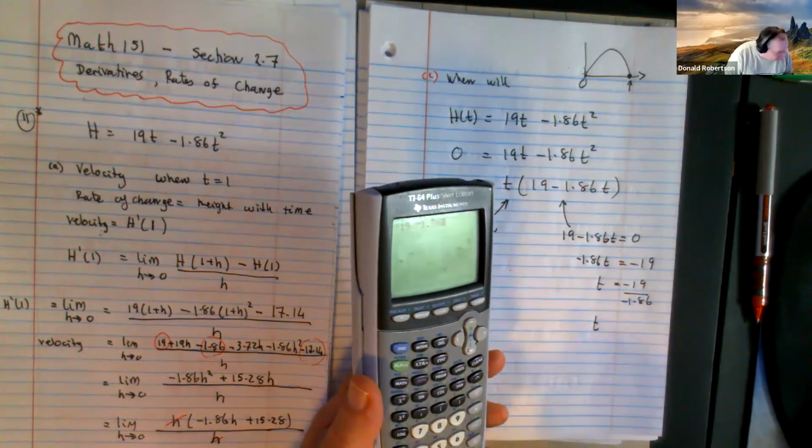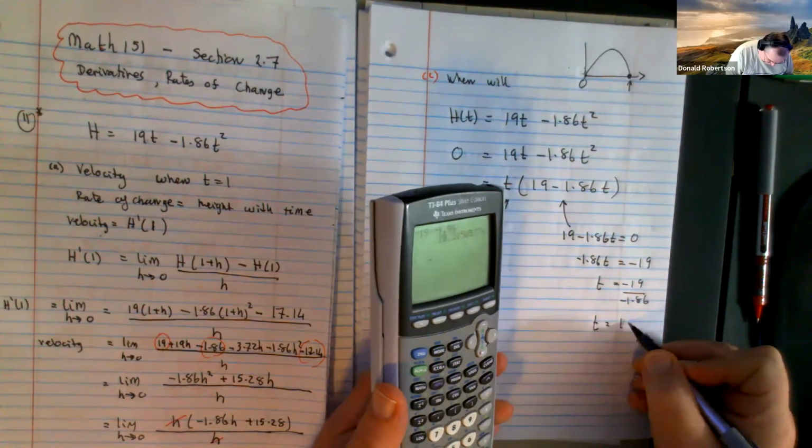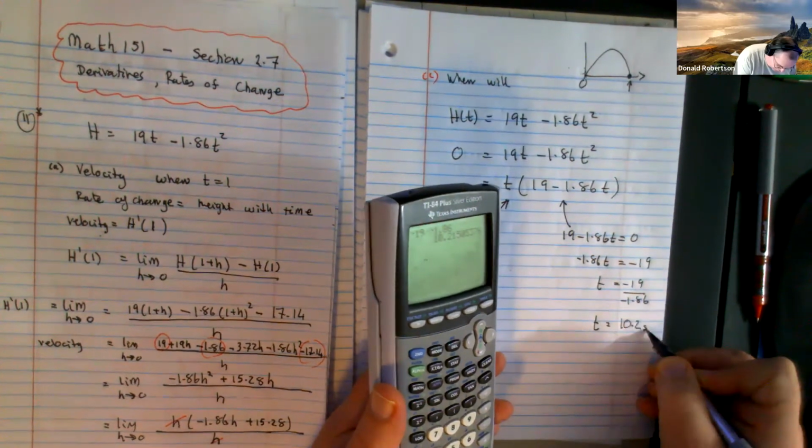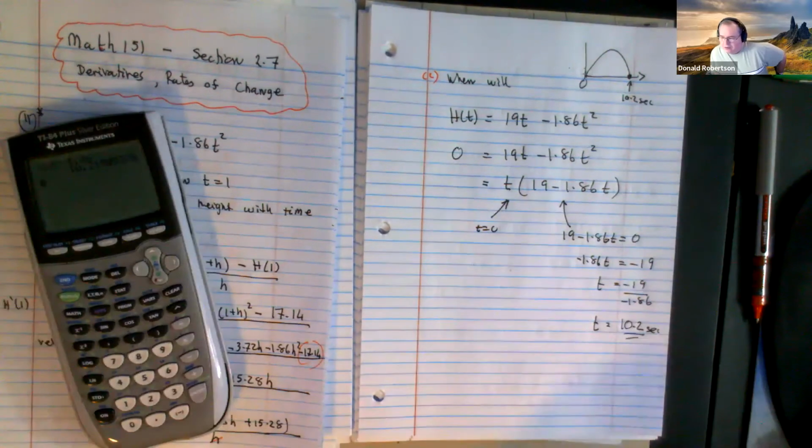You will get approximately, we'll do the one decimal place, 10.2 seconds. So that's about 10.2 seconds. So that's a long time in the air, isn't it? You'd have to be a pretty good baseball player or football player to throw a ball that lasted 10 and a bit seconds. You agree? It's a long time.